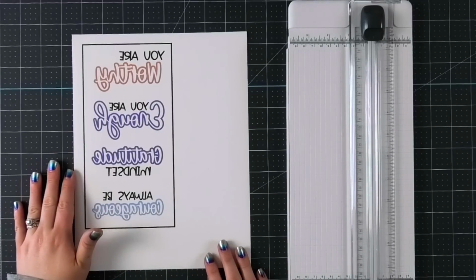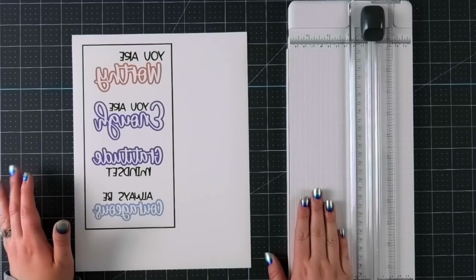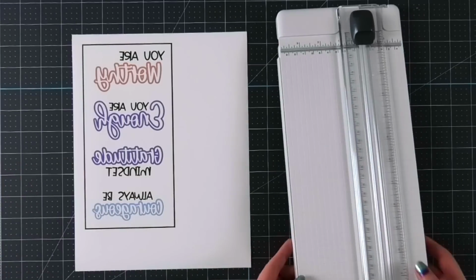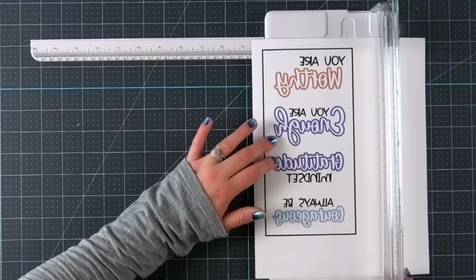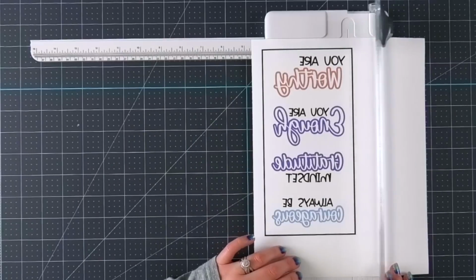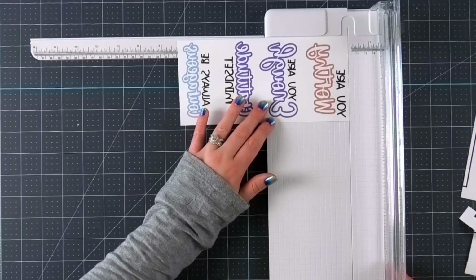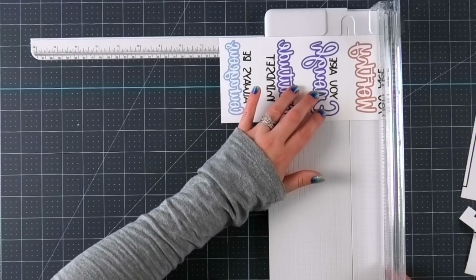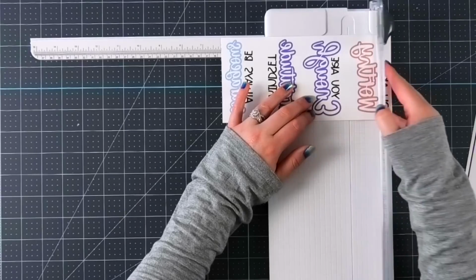Now, you're more than welcome to trim your designs apart just using a pair of scissors, but I like to use a paper trimmer to get nice, clean, straight lines. So I'll just line it up over top of the paper trimmer line. And I'll get a little closer to my design, and I'll go ahead and cut off those registration marks. And now that the registration marks are gone, I'll just cut each design apart so that I can tape it on each coaster.